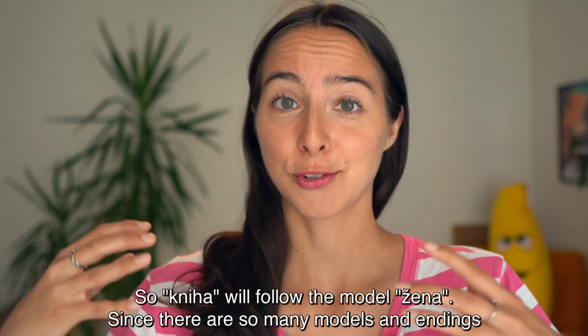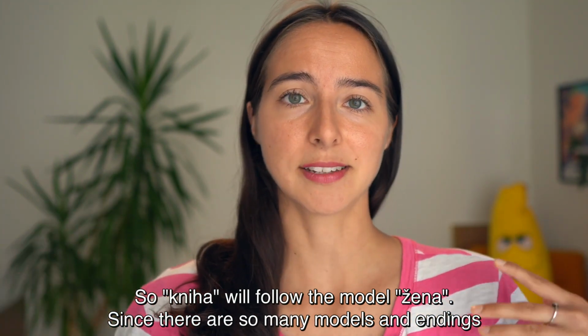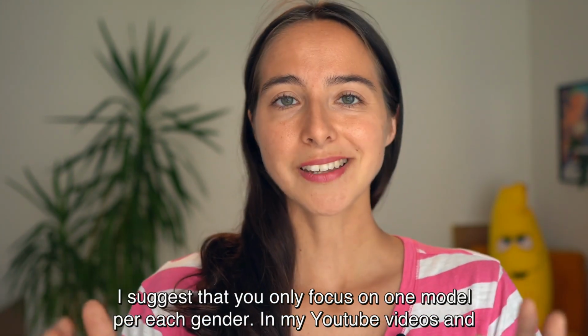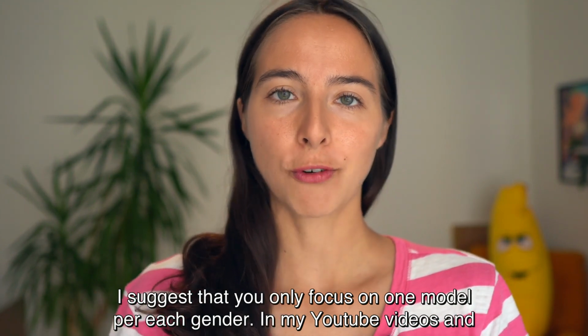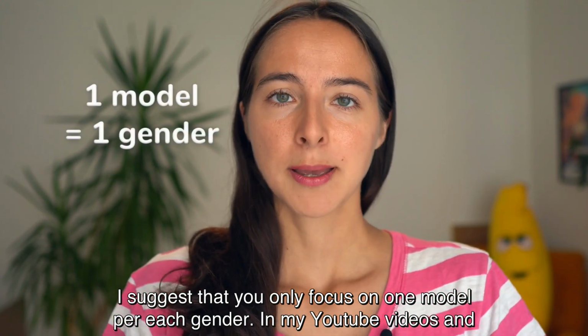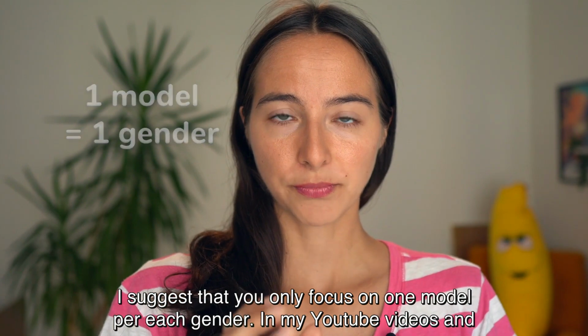Since there are so many models and endings, I suggest that you only focus on one model per each gender.